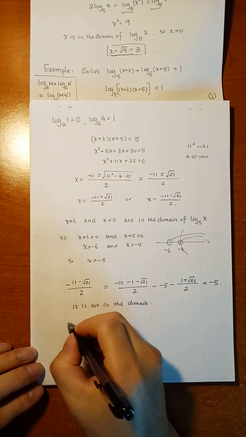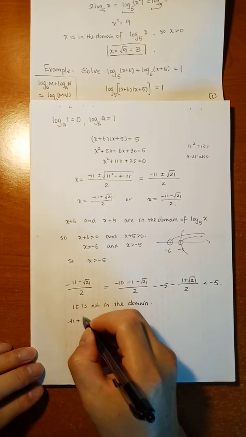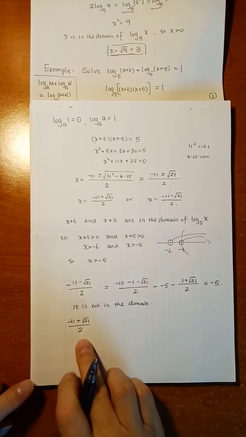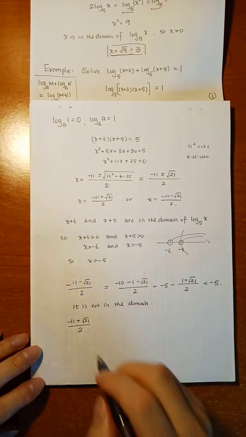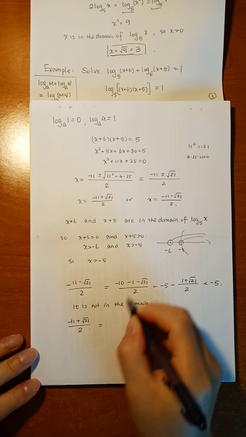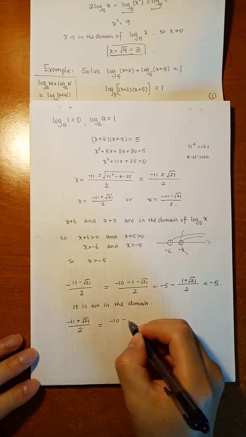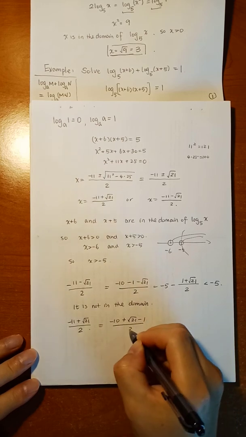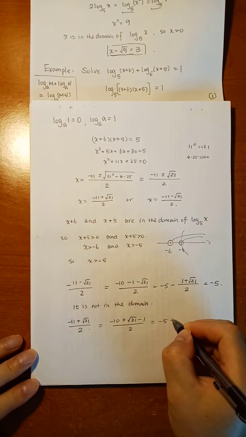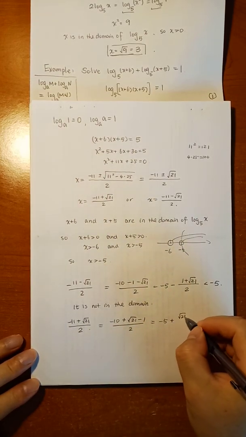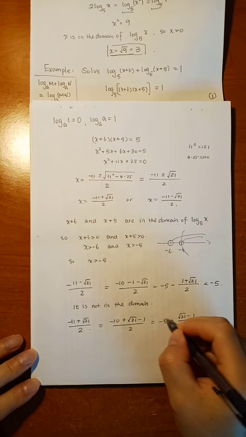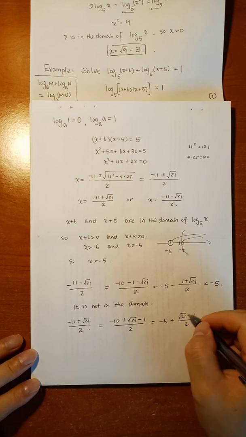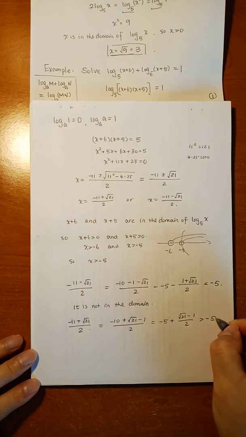The other one, negative 11 plus square root of 21. We do the same thing: negative 10 plus square root of 21 minus 1 over 2. It's negative 5 plus square root of 21 minus 1 over 2. It's negative 5, but at this moment you add a positive number, so it's greater than negative 5.